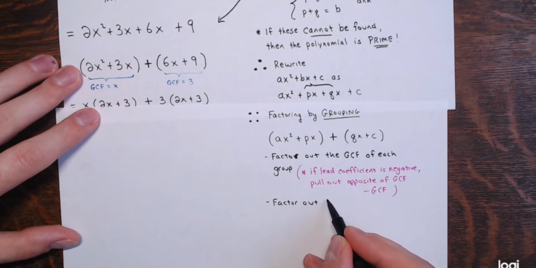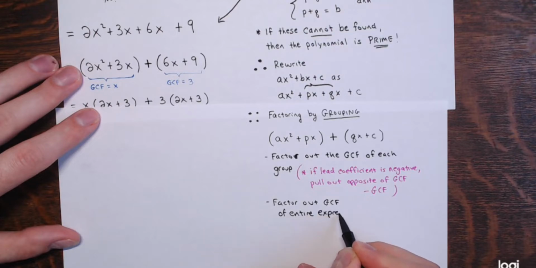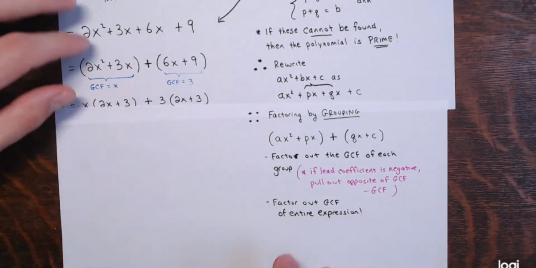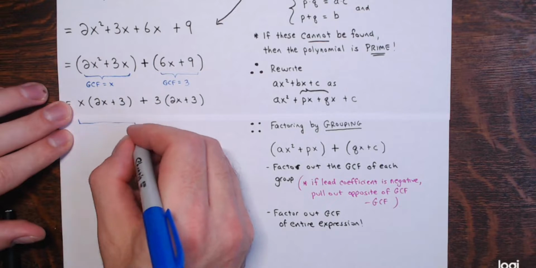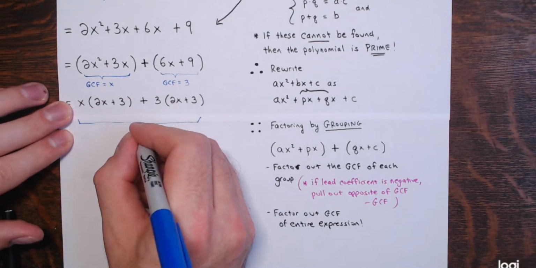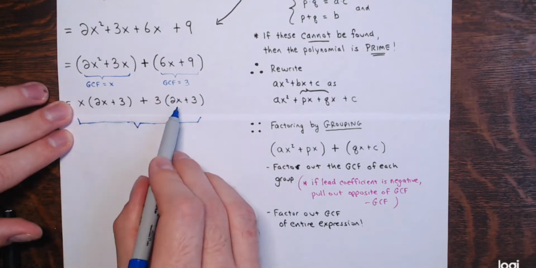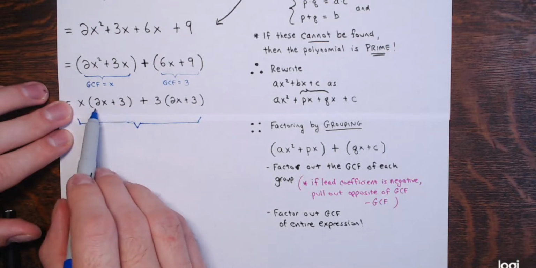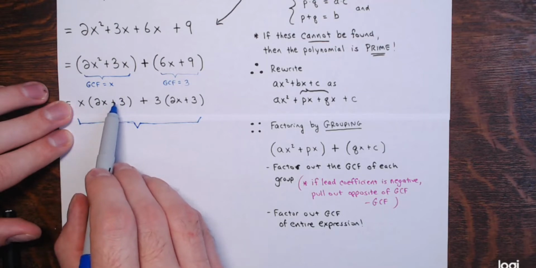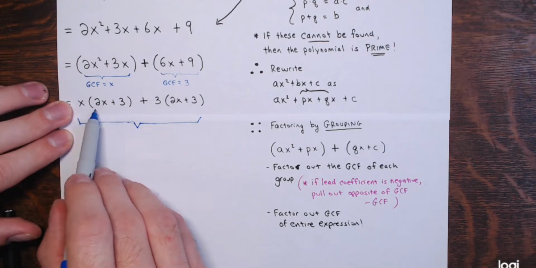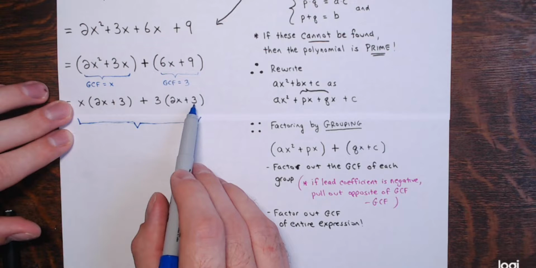Factor out the GCF of the entire expression, and this should be good. Right? So now if you look at the entire expression, I've got two terms. Remember, a term is a product, separated by plus signs. There's this product here, x times 2x plus 3. Remember, if something is in parentheses, that's considered a single factor. So there's a factor of x and a factor of 2x plus 3 in this first term, plus the next term has a factor of 3 and a factor of 2x plus 3.